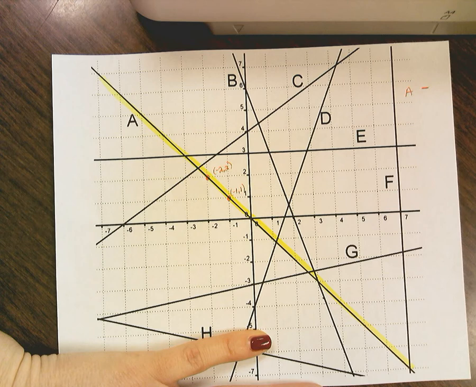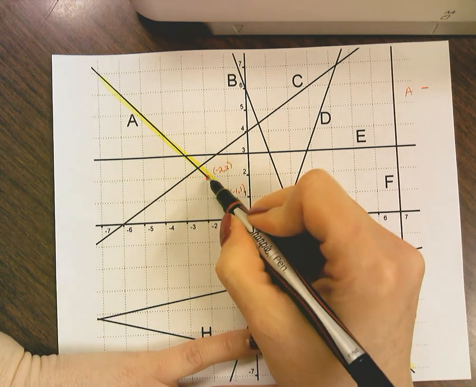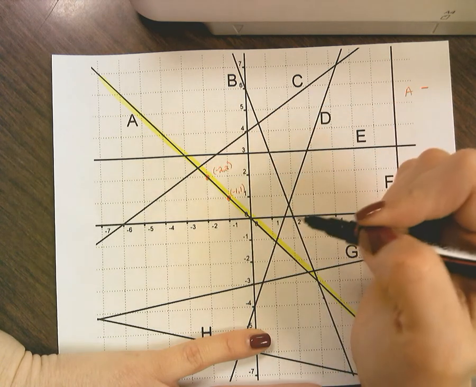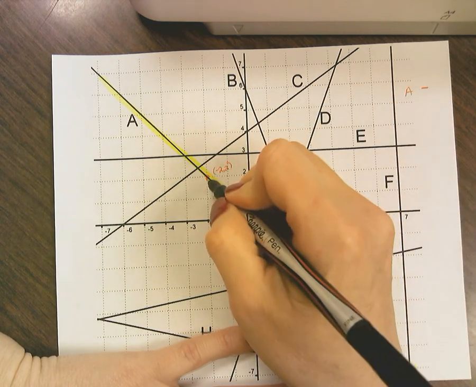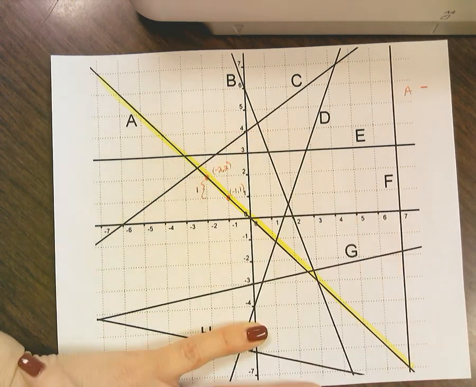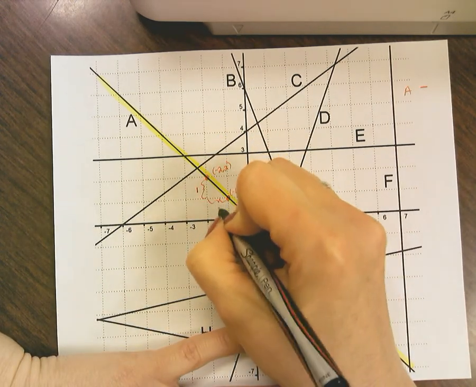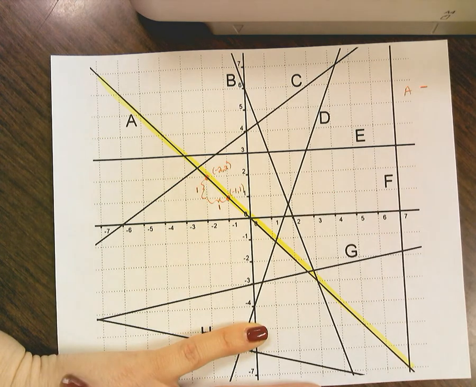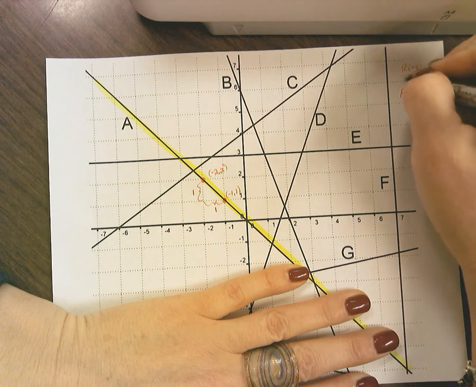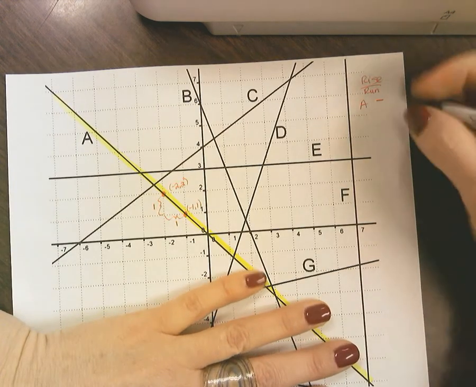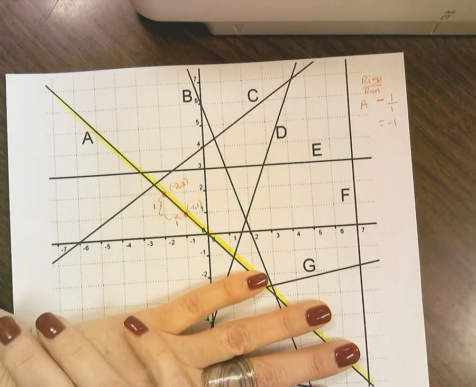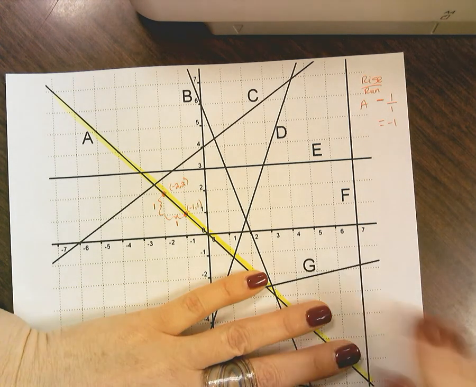Now, I need to deal with my rise and my run. So I'm going to start at my leftmost point, and I'm going to count my rise and then count my run. So I need to go down 1 unit. That is my rise of 1, and I need to go over 1 unit. That's my run of 1. So my slope is going to be, again, rise over run. And for A, it's going to be 1 over 1, so my slope is -1. Easy enough? All right, let's do another one.